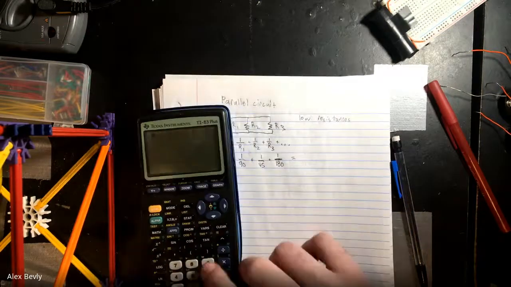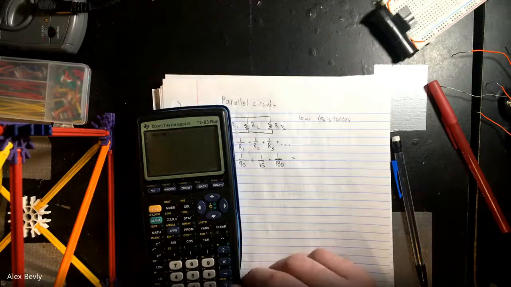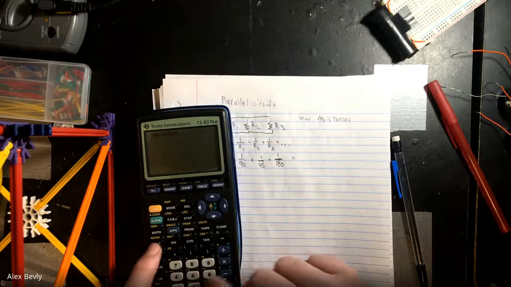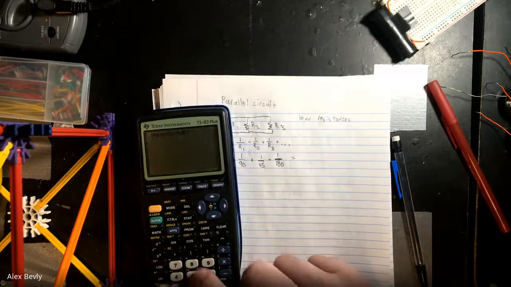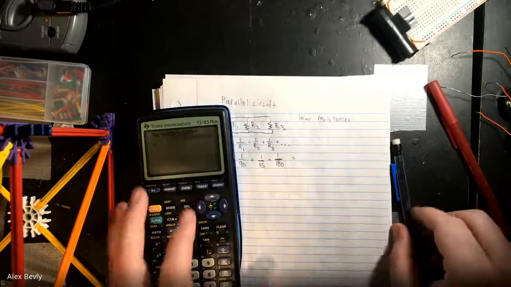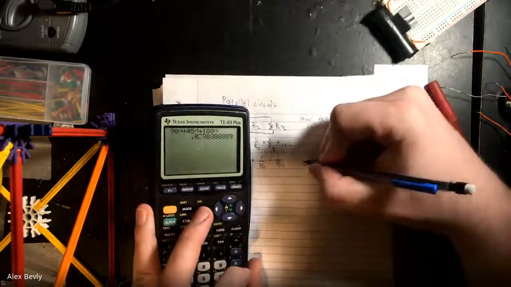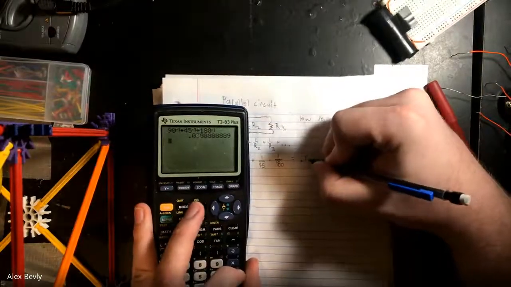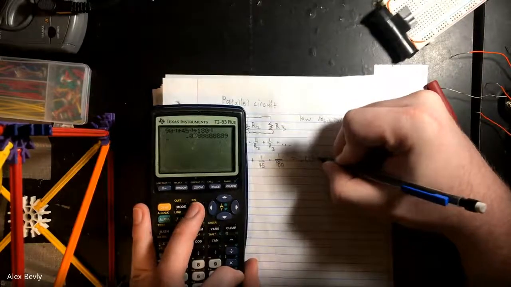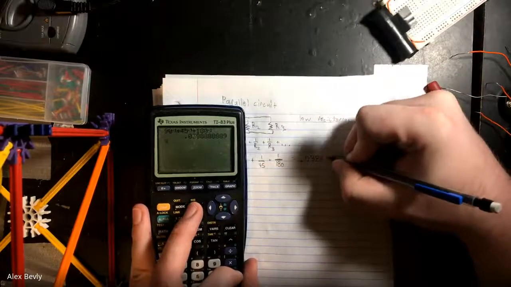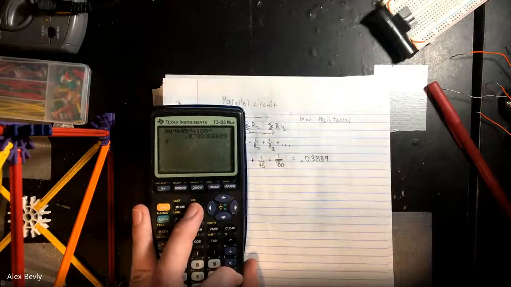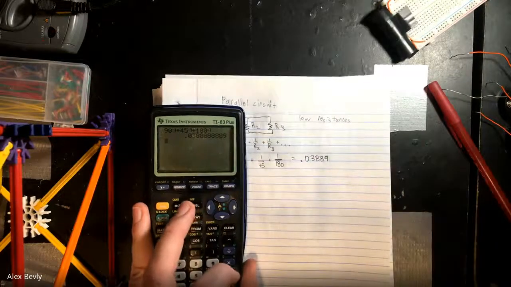And then I'm even lazier. I just do 90 to the negative 1 plus 45 to the negative 1 plus 180 to the negative 1. All right, so we get 0.03889, something around there. So that's my total resistance, correct?